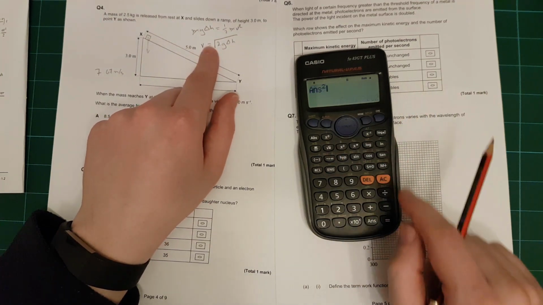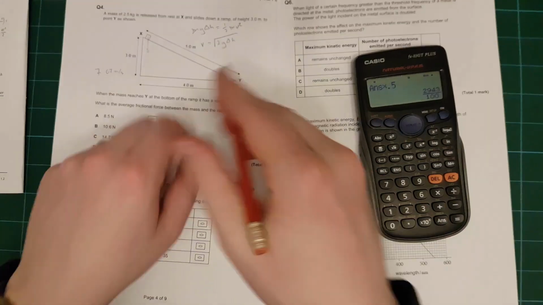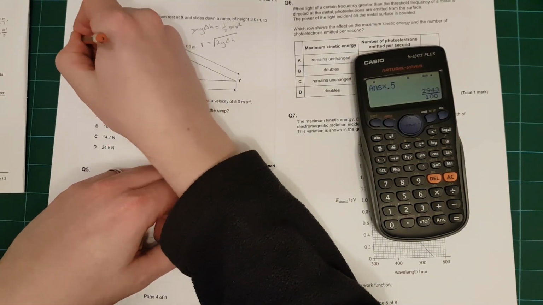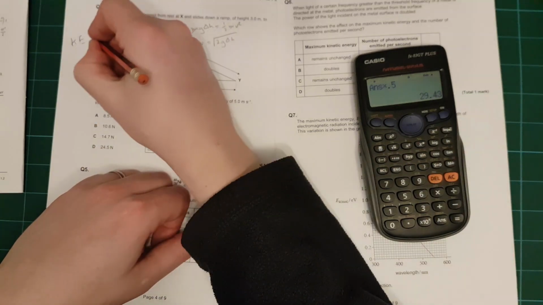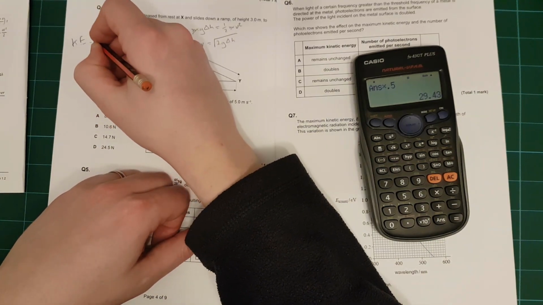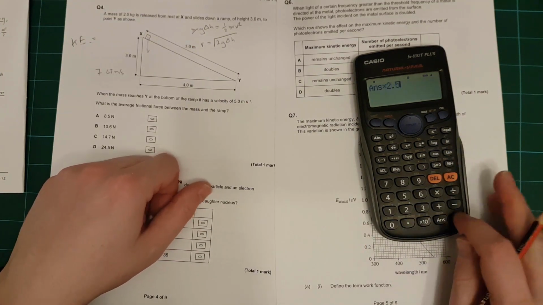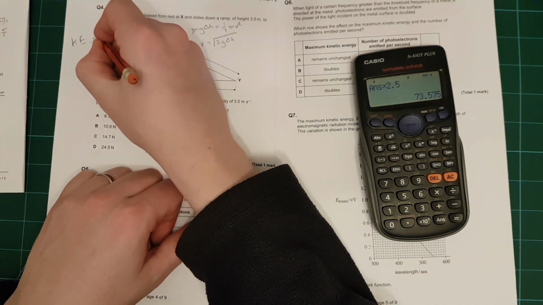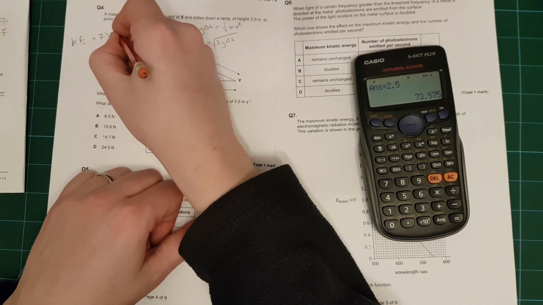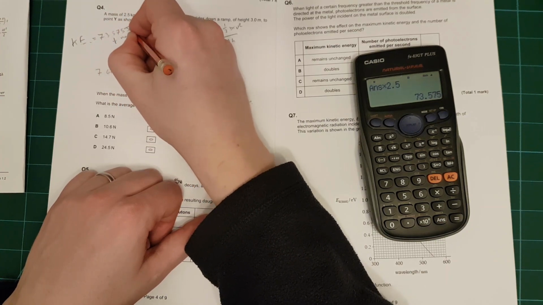So we're going to square this and times by 0.5 to find the kinetic energy if there was no friction. So the kinetic energy is equal to, I didn't times by the mass. The mass is there. So the kinetic energy is 73.575 joules if no friction.